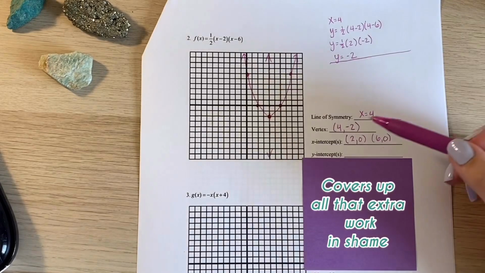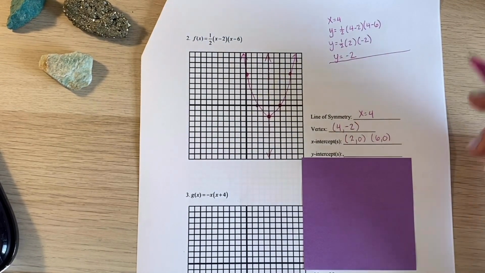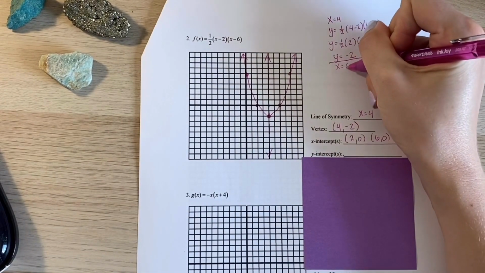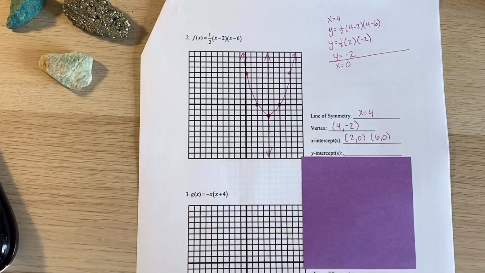So next we're going to find the y-intercept of our parabola. And to do that, we need to plug in 0 for x. So when x equals 0, and I did kind of just find this graphically, but I know graphing with an a value of 1/2 can be kind of challenging for some people. So I want to show you how to do this algebraically in addition to graphically.